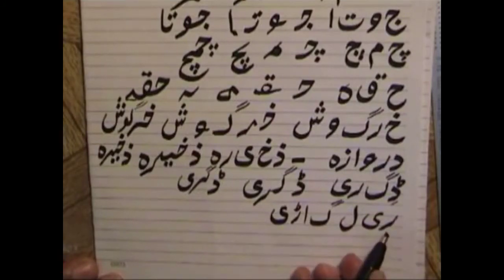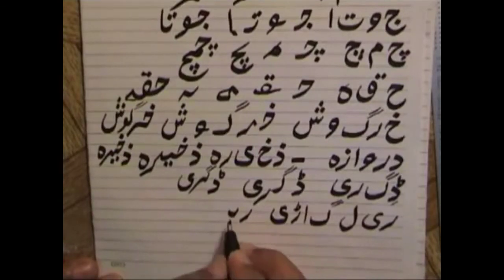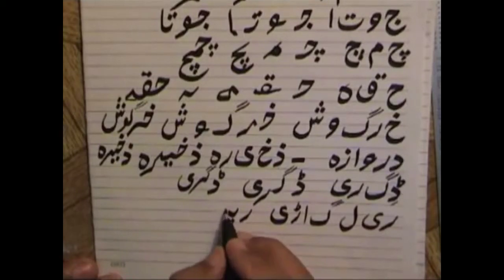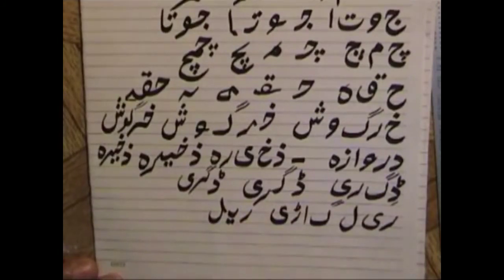So re is non-connector, ye is connector, and lam is connector. So we'll write like this: re, ye is connector, so it will assume the initial position because re cannot connect it with the next letter because it is non-connector. Then lam will be written here with the connector in the beginning.